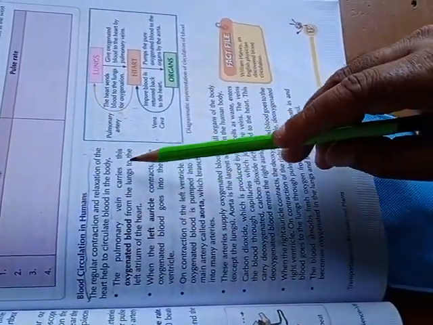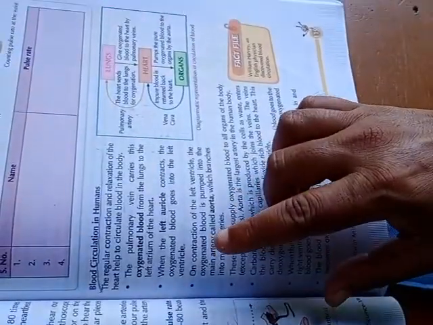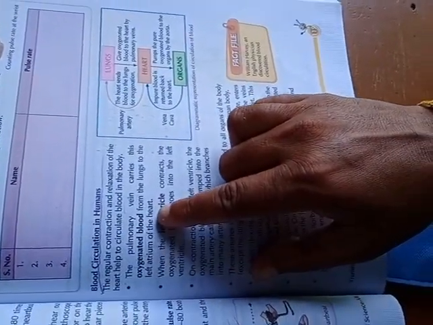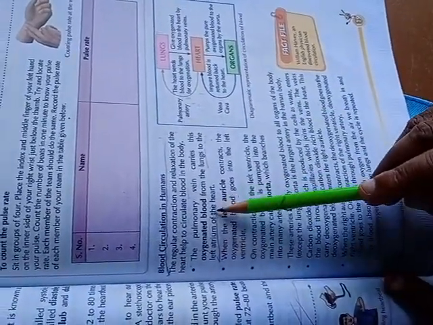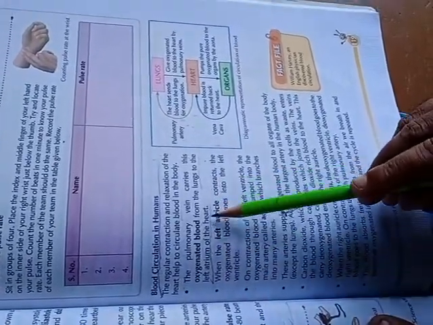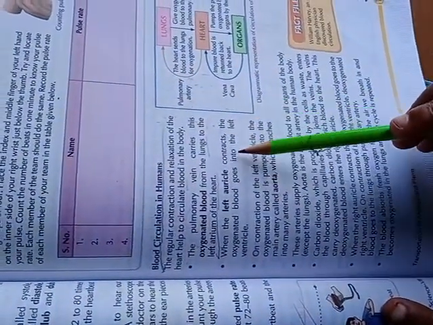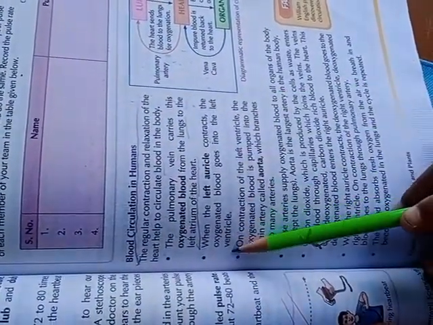The pulmonary vein carries this oxygenated blood. Oxygenated blood, that means the blood with oxygen, is called oxygenated blood, from the lungs to the left atrium of the heart. When the left auricle contracts, the oxygenated blood goes into the left ventricle.